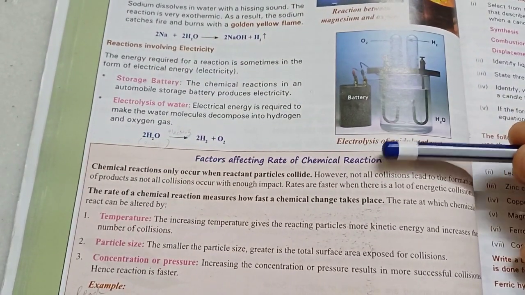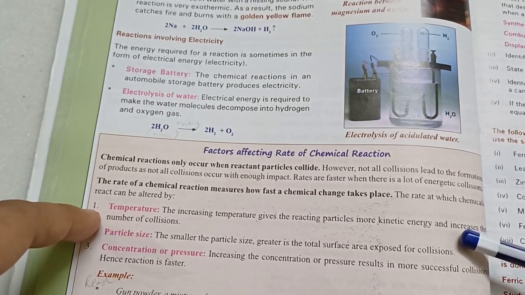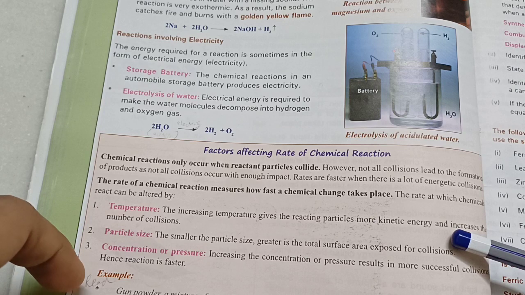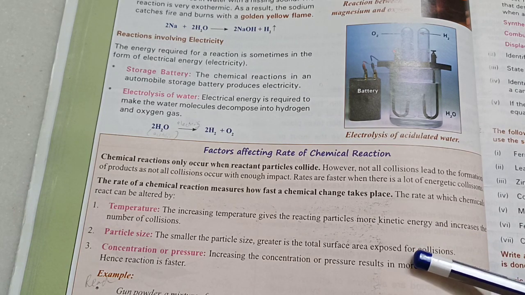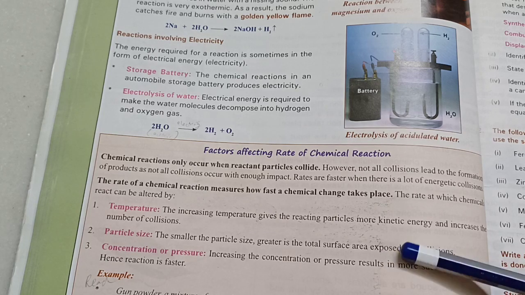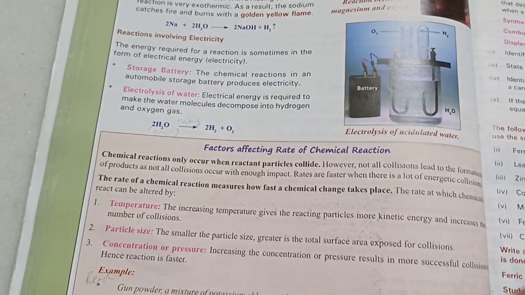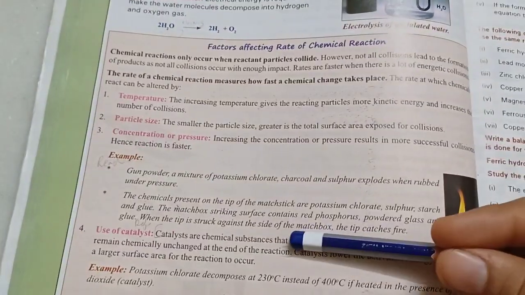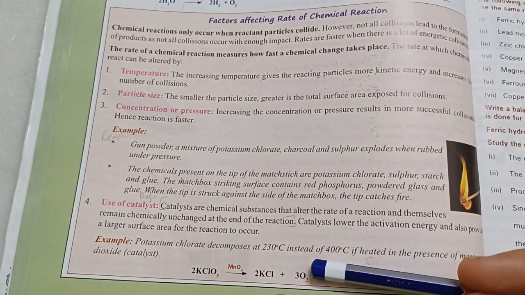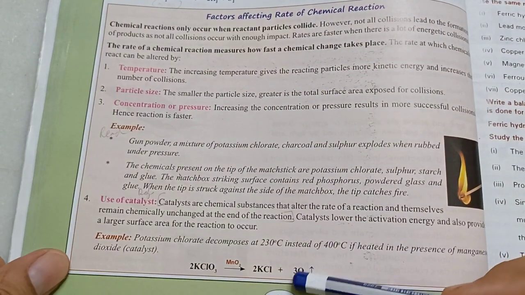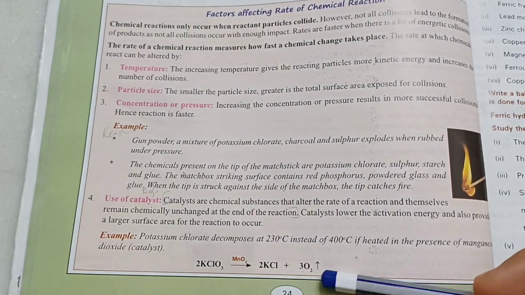Factors affecting rate of chemical reaction. Well, temperature. More the temperature, more is the collision of particles, and more kinetic energy, more faster is the chemical reaction. Particle size, smaller the particle size, faster is the reaction because more is the total surface area exposed. Concentration, more the concentration or pressure, faster is the reaction. These examples are all read. Catalyst, mark the definition. They don't take part in the reaction, but they alter the rate of reaction. They may increase or sometimes even decrease. Here, manganese dioxide is a catalyst which is increasing the rate of reaction.